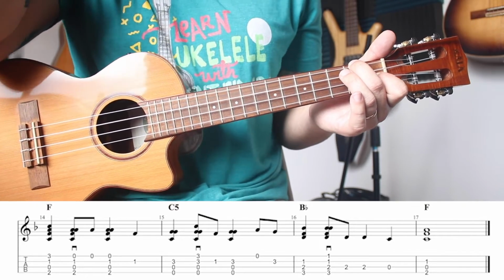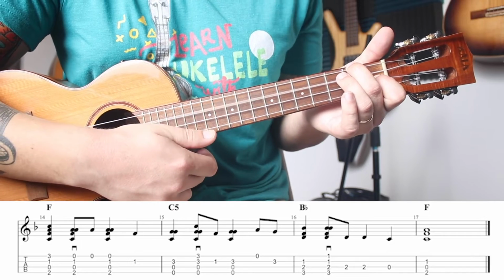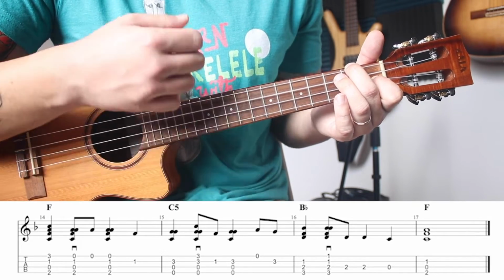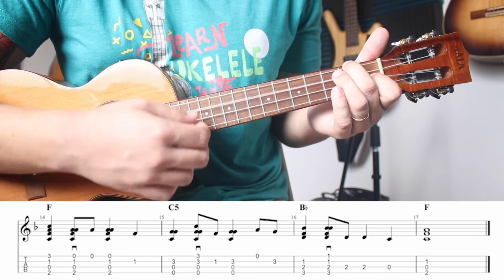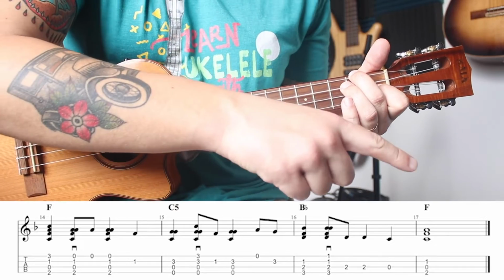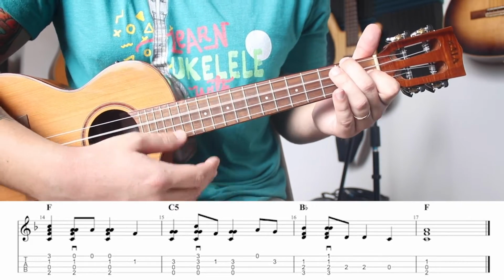Now if you want to repeat this whole loop, you would strum 1, 2, and then play the open C on the offbeat, like 1, 2, and, 1. Then you're back in the verse. But if you want to finish it, you'll just strum through those 3 and let it ring.